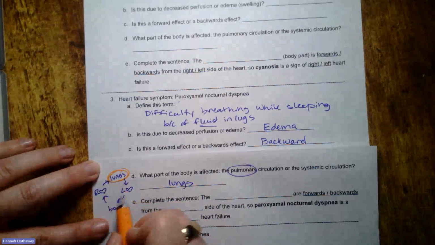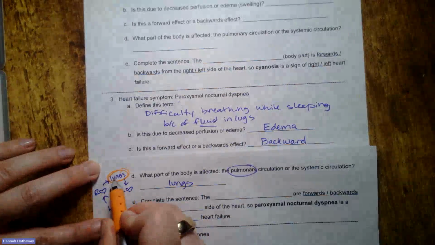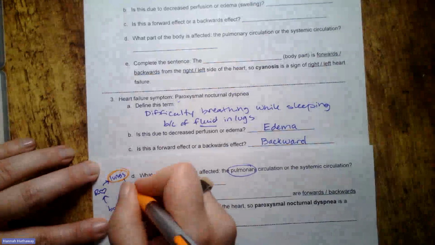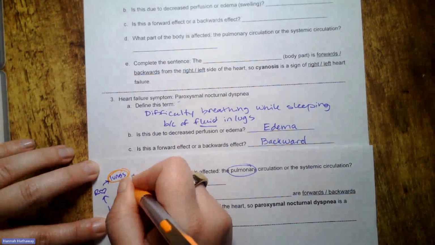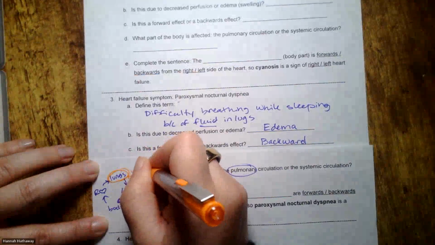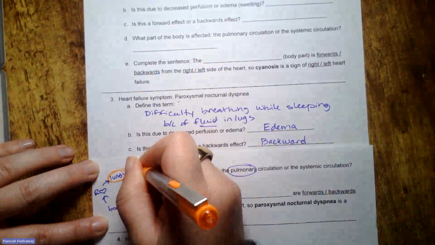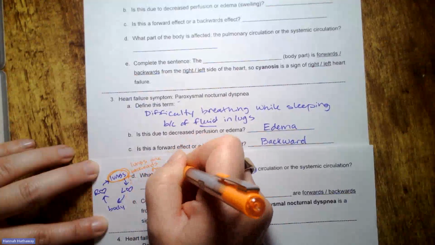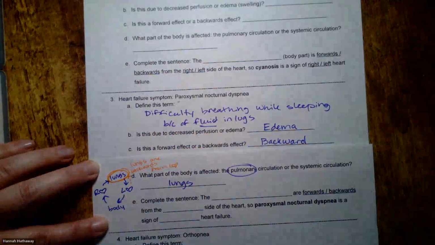Well, look at the arrows. The right side pumps blood to the lungs. So the lungs are forward from the right side. So it's not the right side. Instead, the lungs are backward. This is backwards, right? So the lungs are backwards from the left side of the heart.